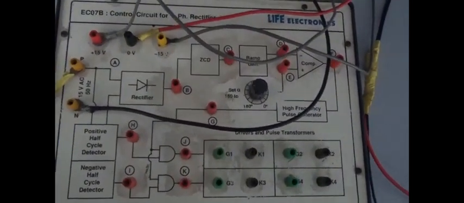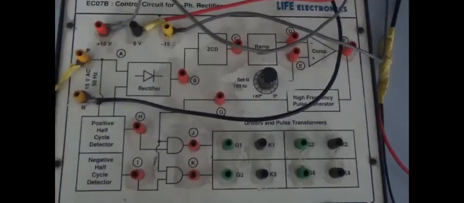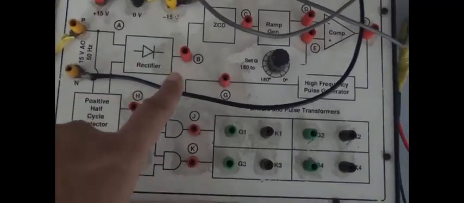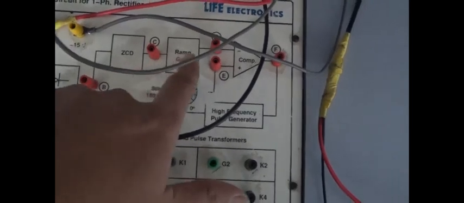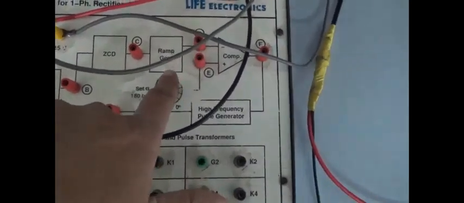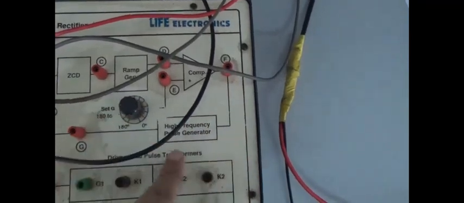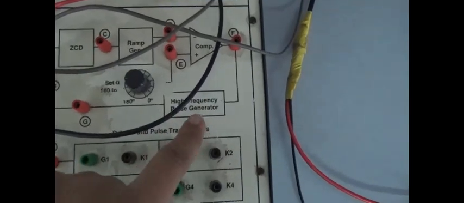Now what we need to do is generate the firing pulses. As I told, we are giving AC supply here. The rectifier will convert it into pulsated DC, the zero crossing detector will detect the zero crossing, and the ramp generator will generate the ramp signals in synchronism with the AC supply, which is compared with DC. The output of this comparator will be the firing pulse.